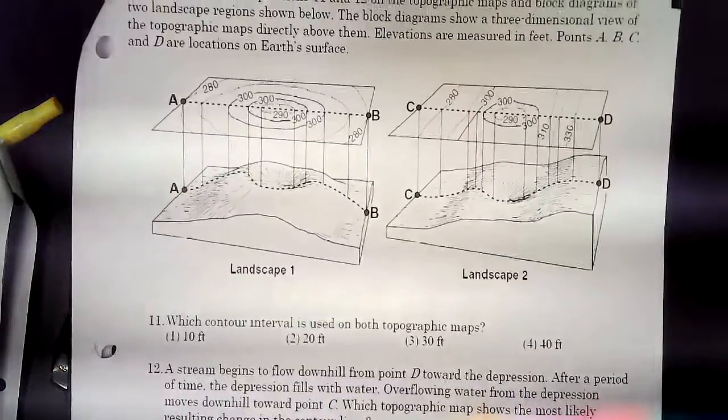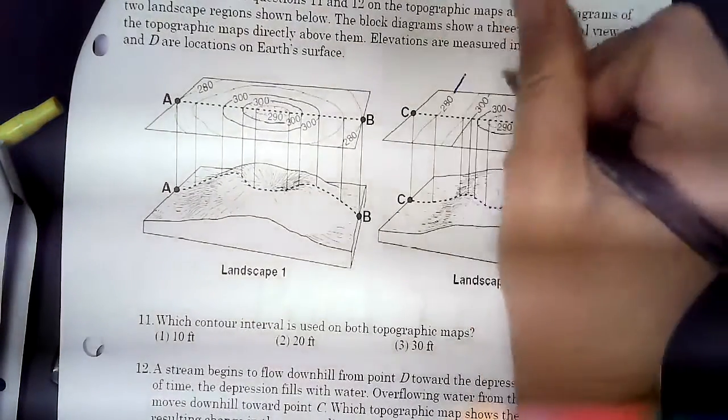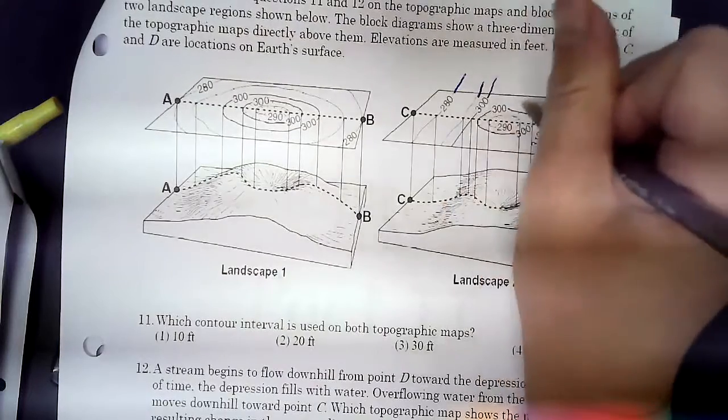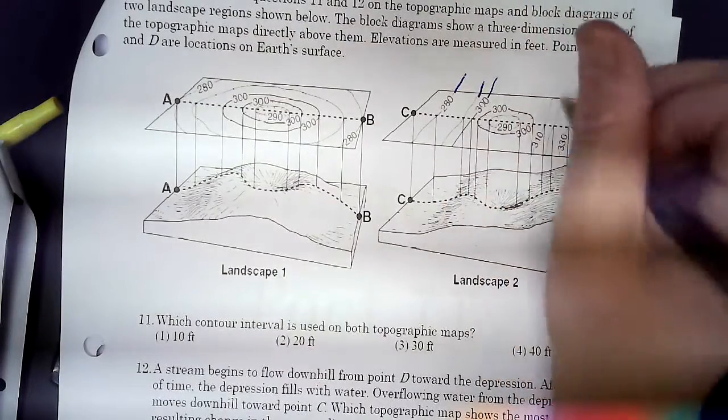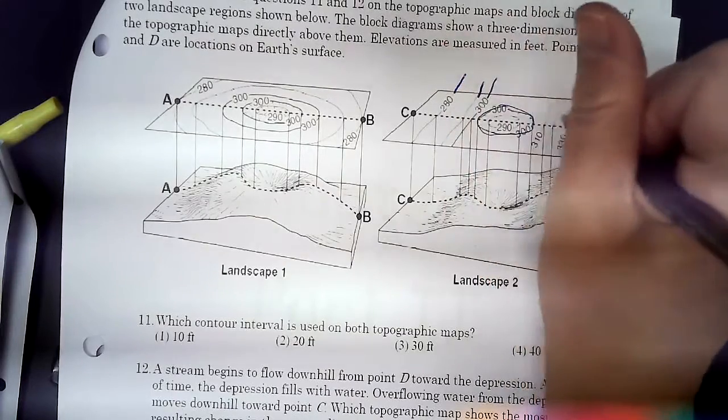And to wrap up the last 2 questions, what is the contour interval used on this map? Here's 280, skip a line, 300. Over here, we've got the 300. Now that repeats itself because it's a depression.